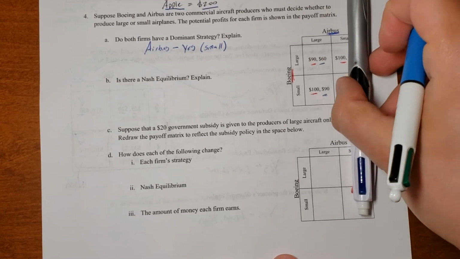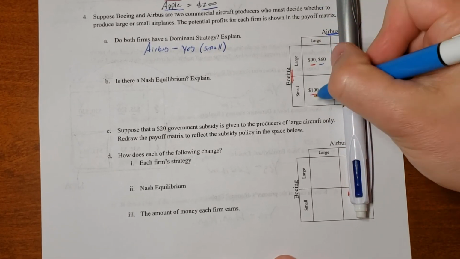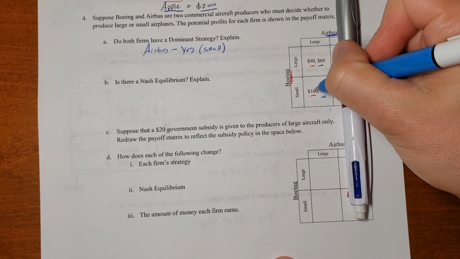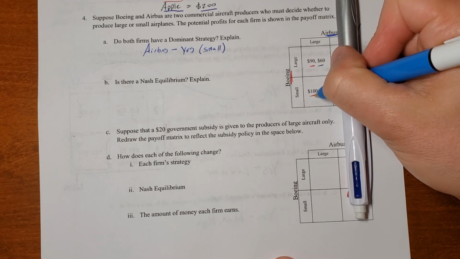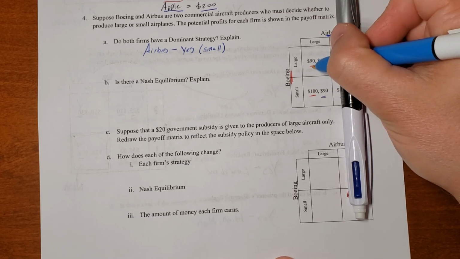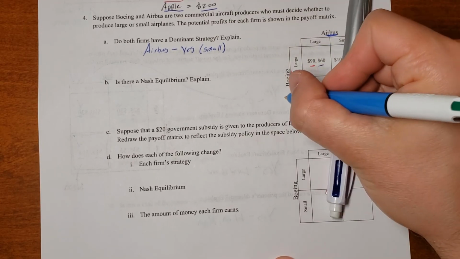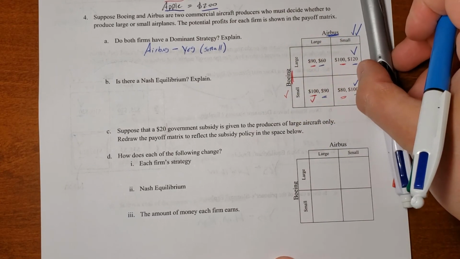Okay, now let's solve for Boeing. If Boeing believed that Airbus was going to produce large airplanes, Boeing would want to produce small, because the small airplanes are going to earn $100 rather than large airplanes, which is only $90. So we're going to go ahead and put a check here for Boeing. So one check for small.